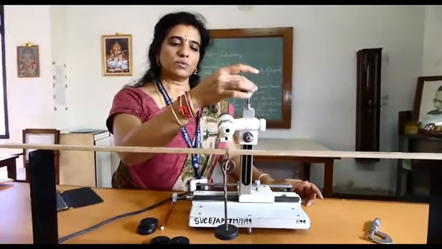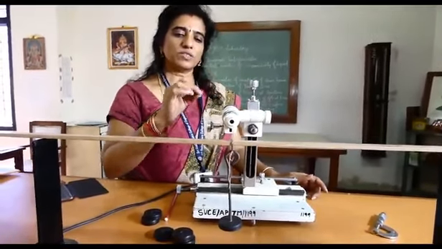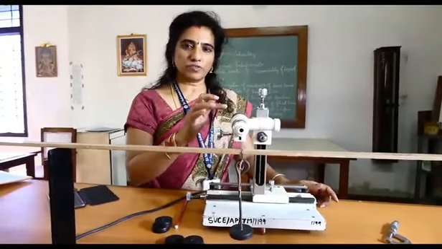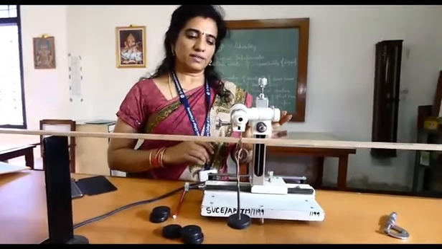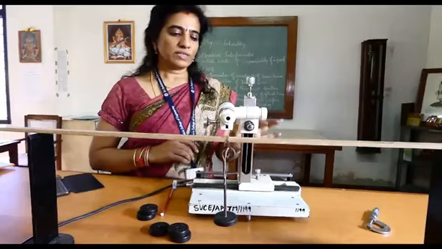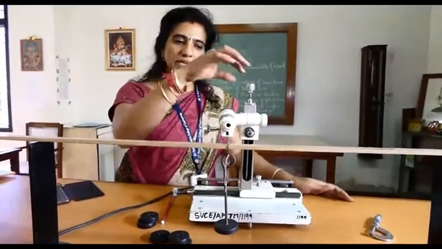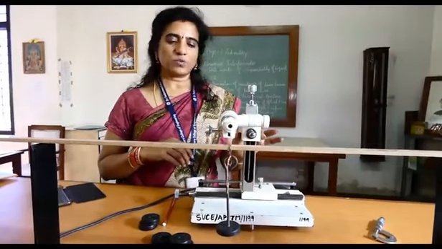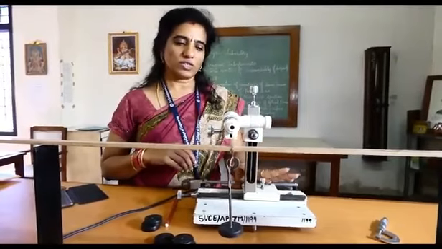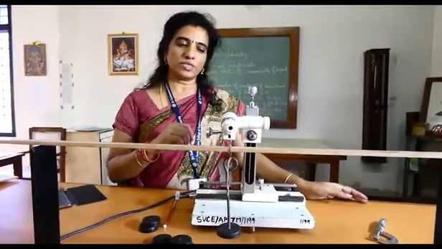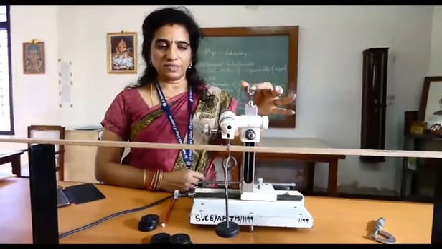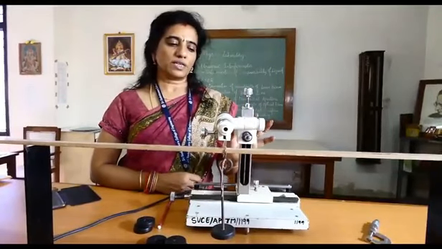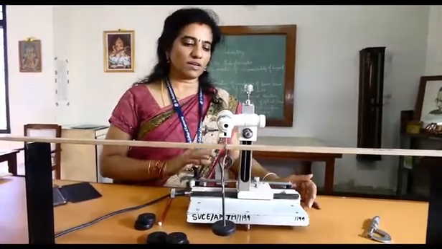By inserting the slotted weight, you can observe the tip has moved from the coincidence position. By adjusting this screw, once again you have to make the tip coincide with the horizontal cross wire. For the dead load, after coinciding the tip with the horizontal cross wire, you have to note down the reading in the vertical scale. The reason is that you are doing only up and down movement, not left and right movement. You make the tip coincide with the horizontal cross wire by adjusting this top screw, using the vertical scale only. That is why you note down the readings only in the vertical scale, not in the horizontal scale.